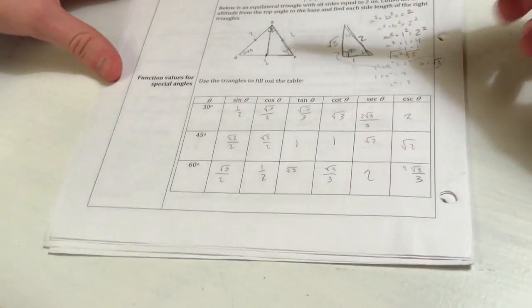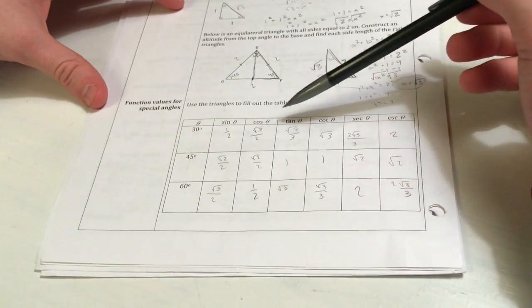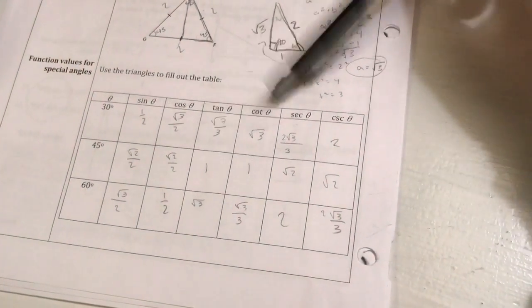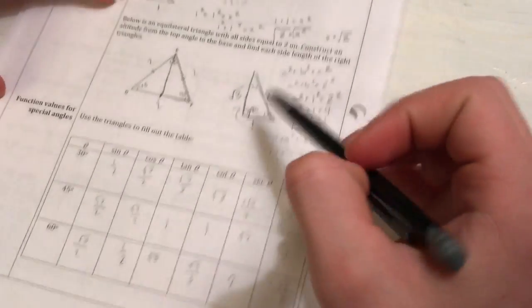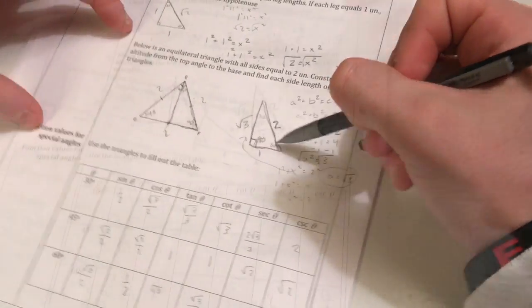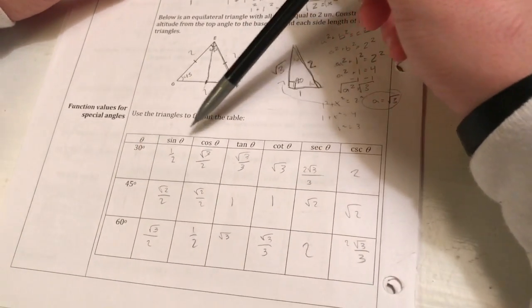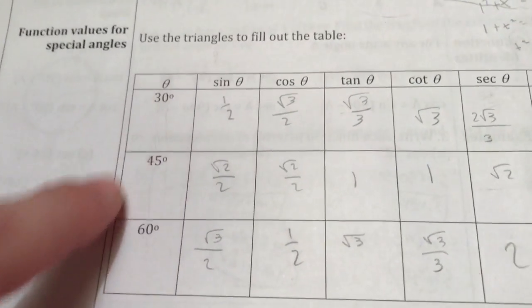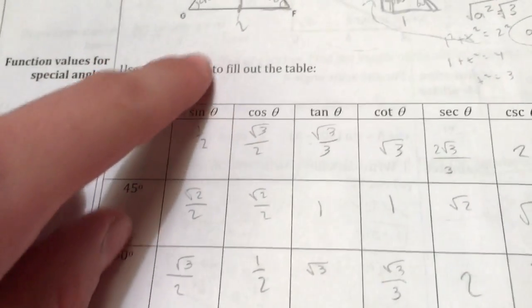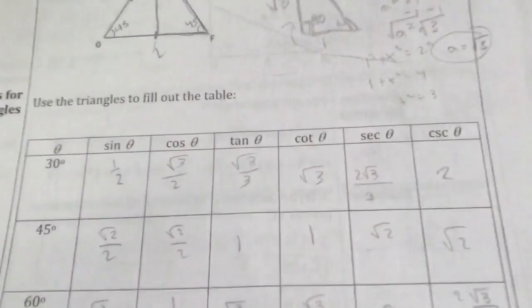Okay. So we are given theta. We have to find sine, cosine, tan, cotangent, secant, and cosecant. So what we're gonna do, we're gonna use our angles that we have here. We used these angles for the reference to find sine, cosine, tangent. So here we have the triangle and the given lengths and angles to solve for theta of 30 degrees, 45 degrees, and 60 degrees, and also define sine, cosine, tangent, cotangent, secant, and cosecant.